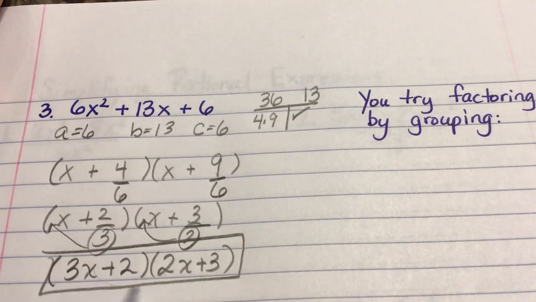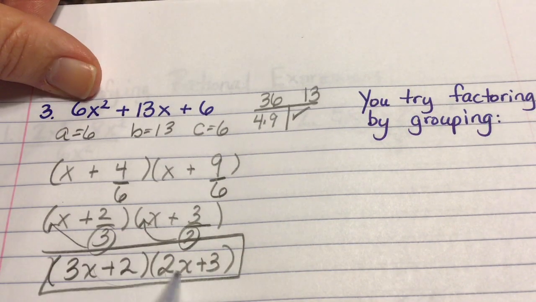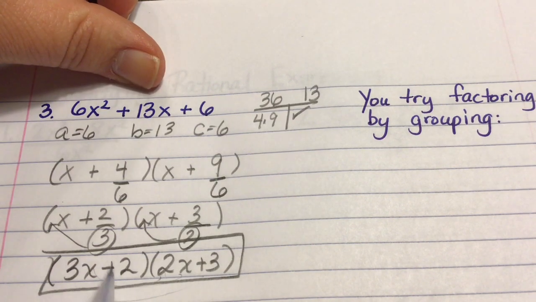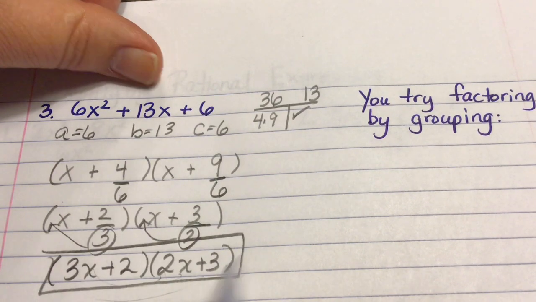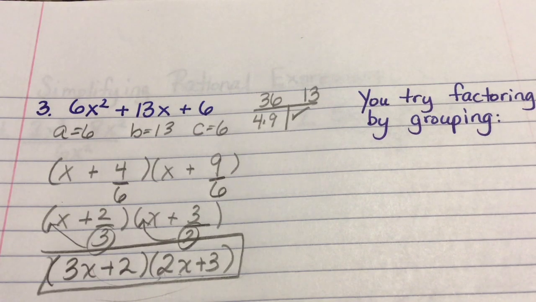Let's check quickly. 6x squared, check. 9x plus 4x is 13x, check. Plus 6, check. So that's correct. Okay, let's try number 4 again.